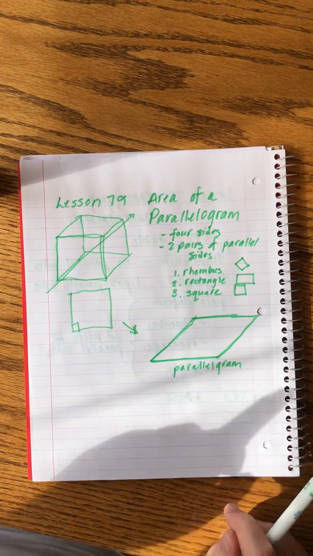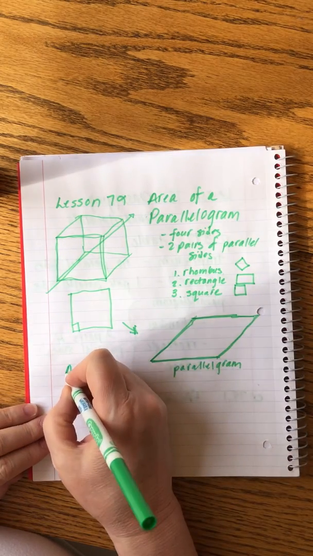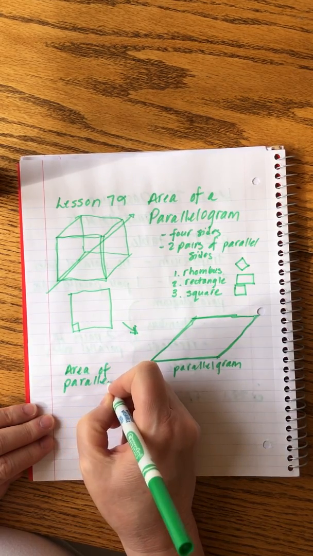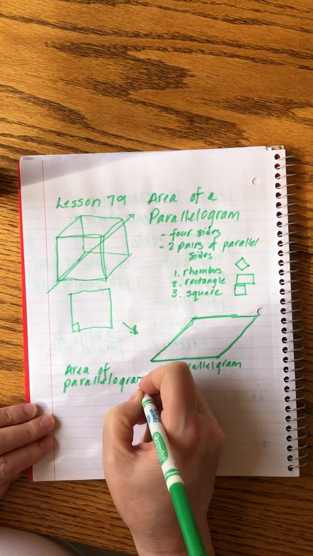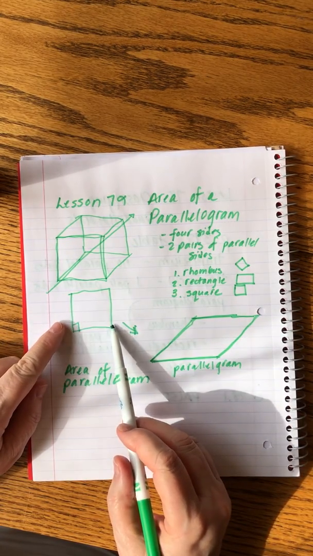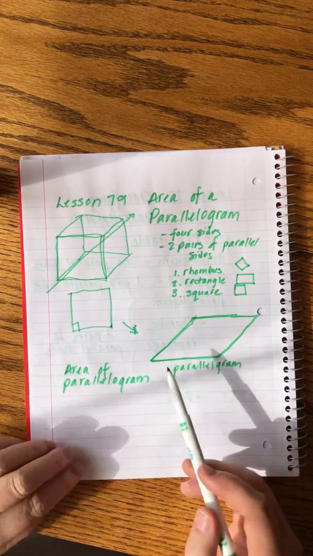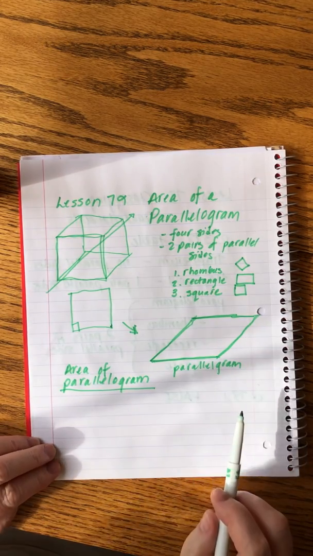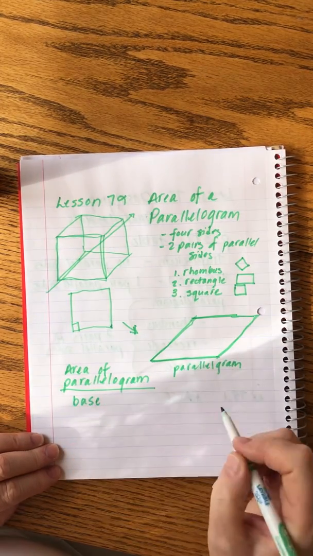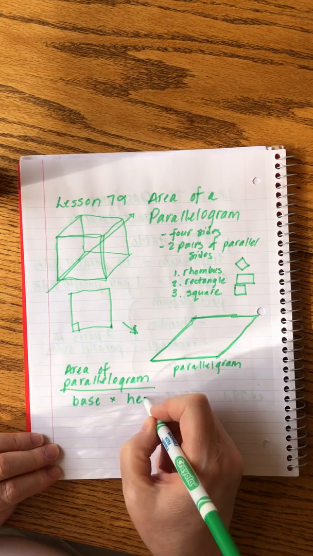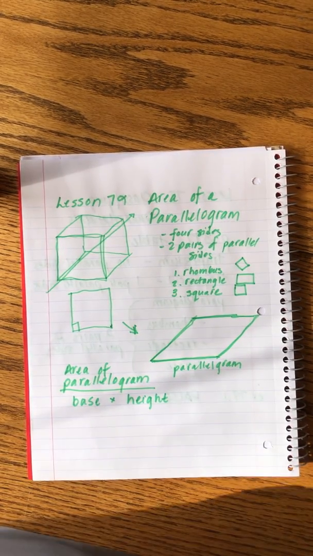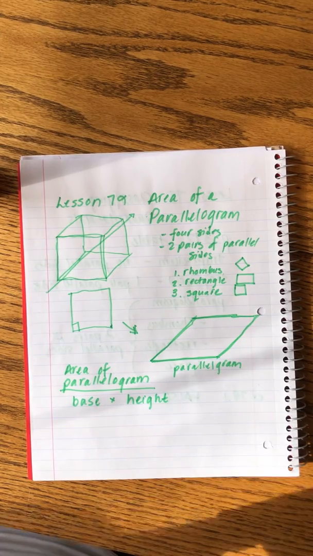So the question is, how do we find the area of a parallelogram? Well, like I just said, we can't take the square that it used to be and find the area of that. This is different. So here's how we find the area of a parallelogram. We multiply the base times the height. Now I'm going to use a different color to illustrate what I mean by both of those so that you understand.